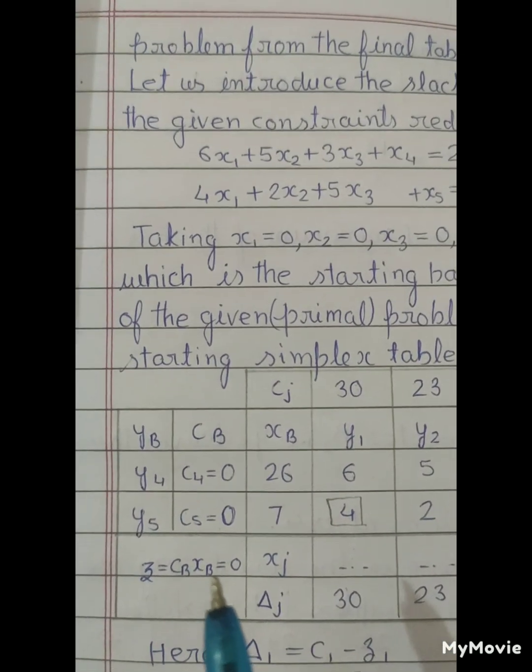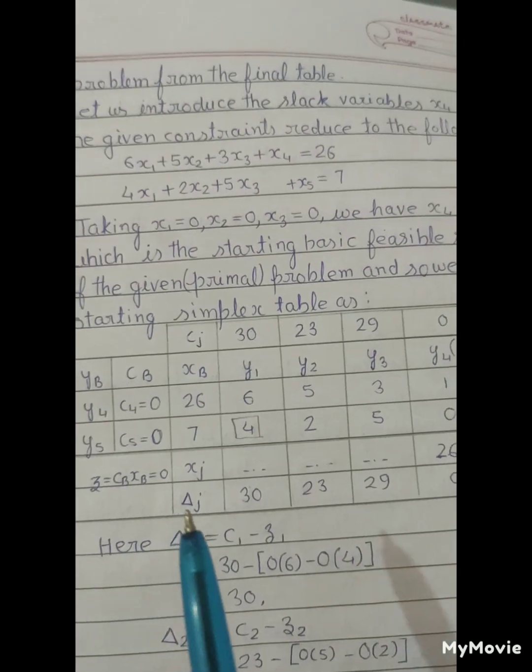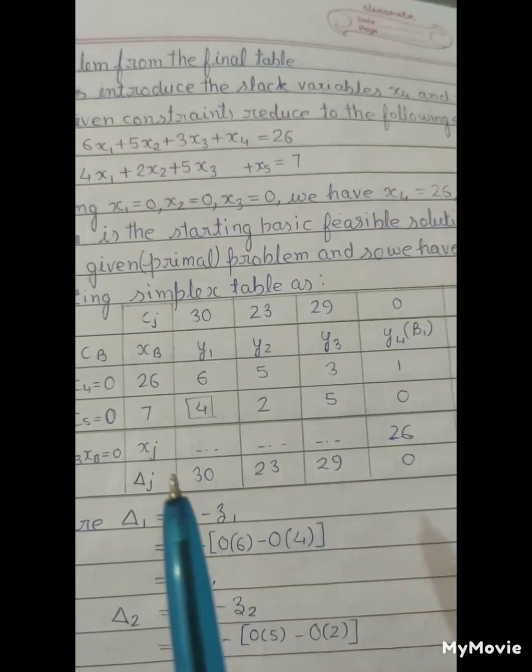Z equals cb into xb equals 0, xb equals 26 and 7, delta j equals 30, 23, 29, 0 and 0.